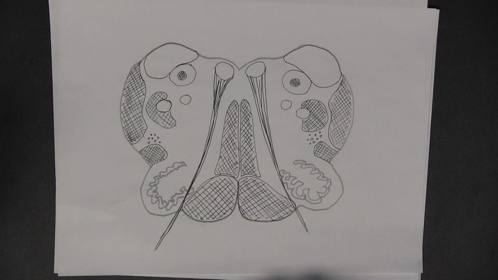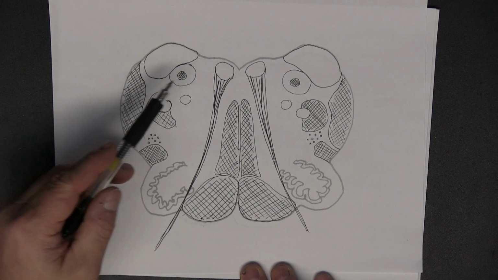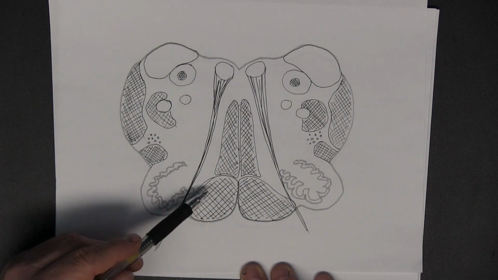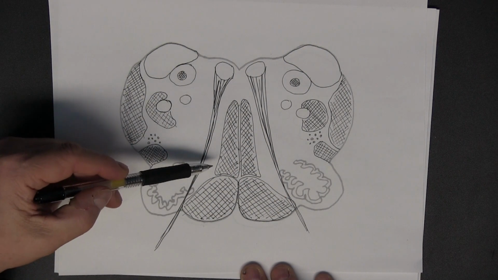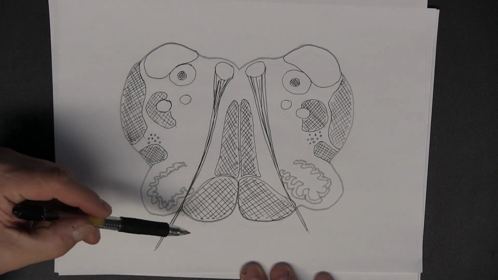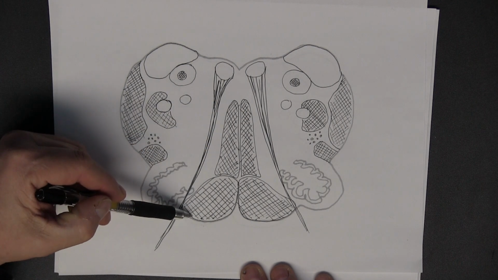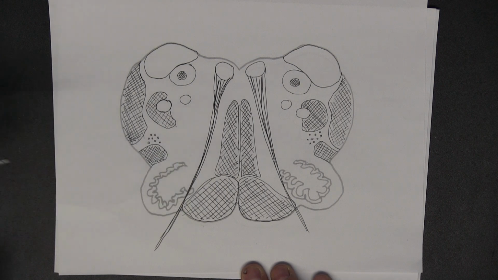So we'll start with structures of the medulla. We've already covered some of these here. We've colored in dark the white matter tracts. So remember, myelin in white matter stains very dark in a myelin stain, so we've actually got those looking like they would on a regular stain.